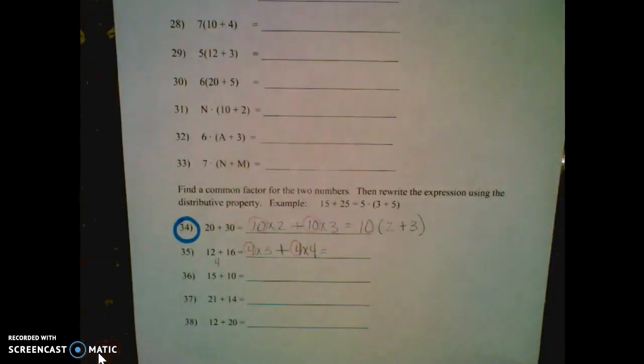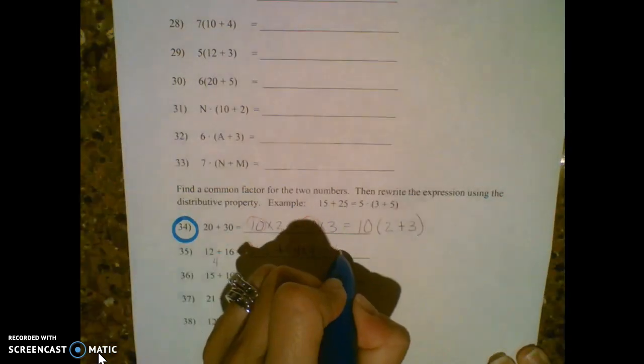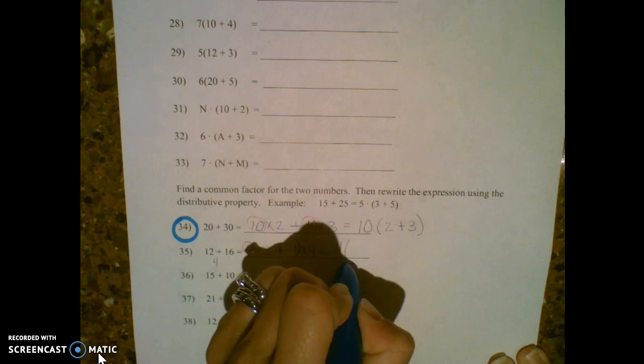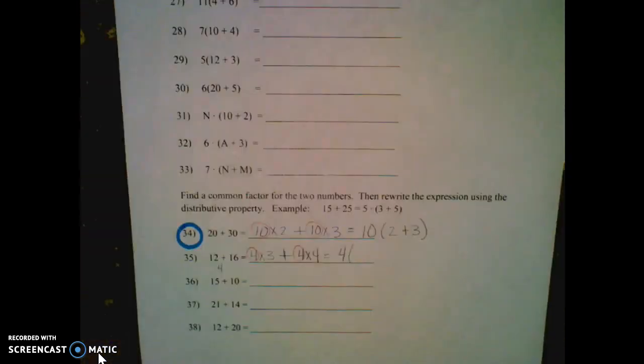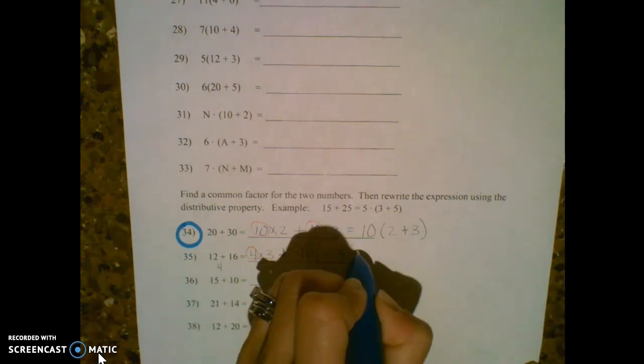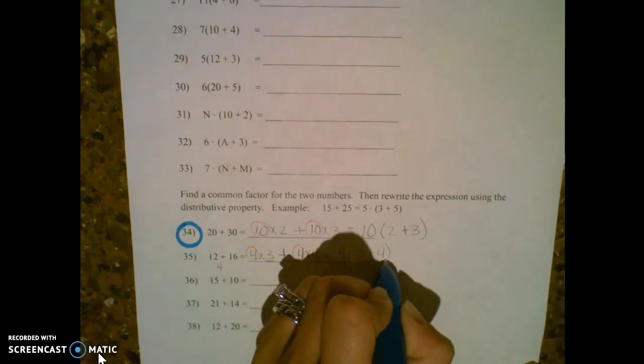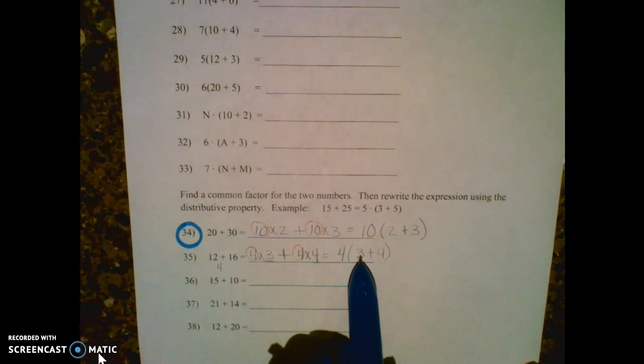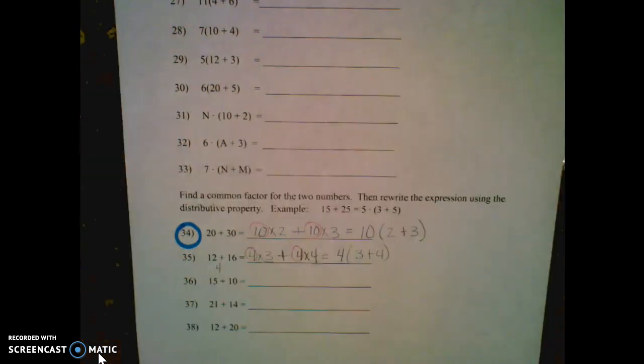So I'm going to pull that out, and I'm going to take 4 times the problem. What's left? 3 plus 4, which means I take 3 4 times, and I'm taking 4 4 times. Okay? We are done with this video.